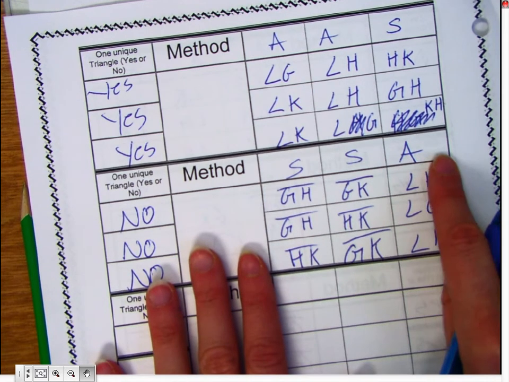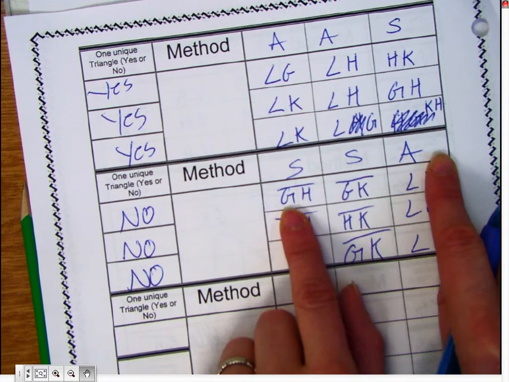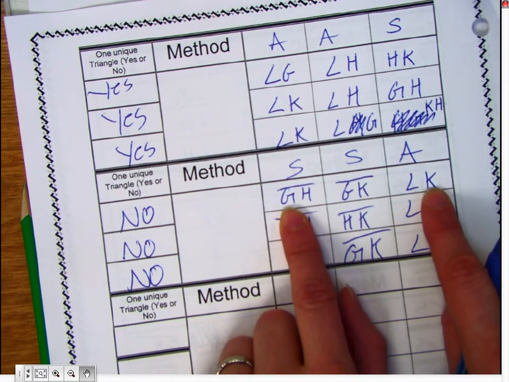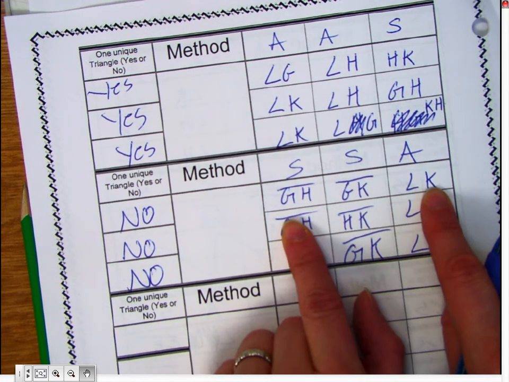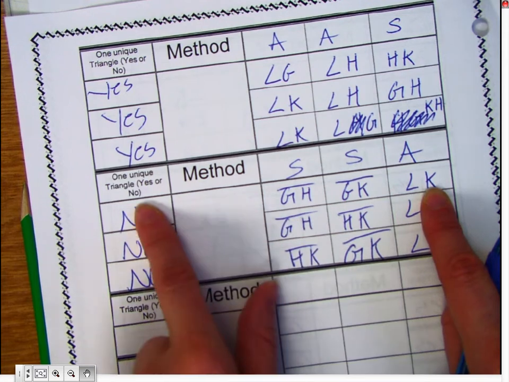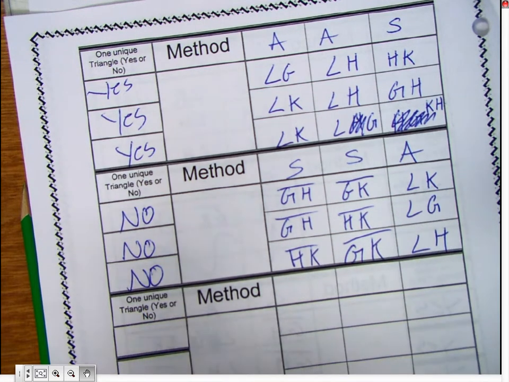Side, side, angle. Okay, I have GH, I have GK, I have angle K. It's not the side and angle they share. The answer is no. You could make more than one triangle out of it.